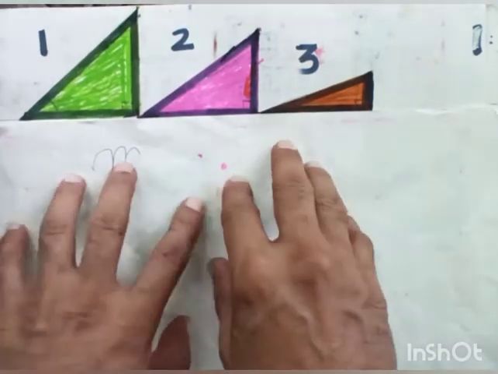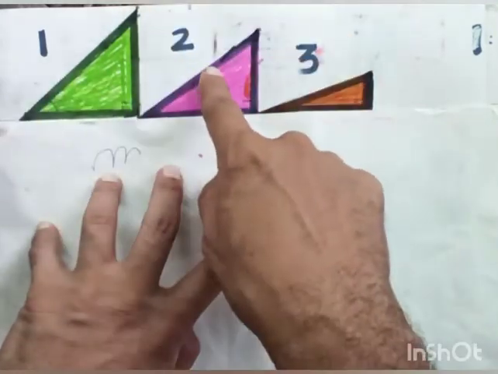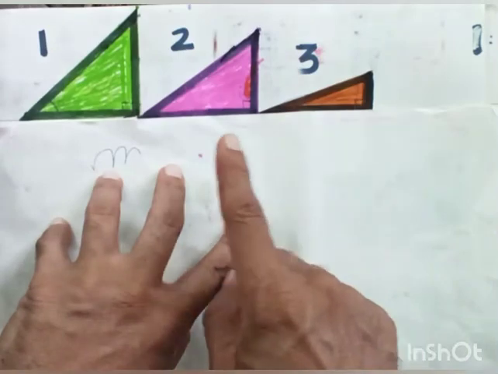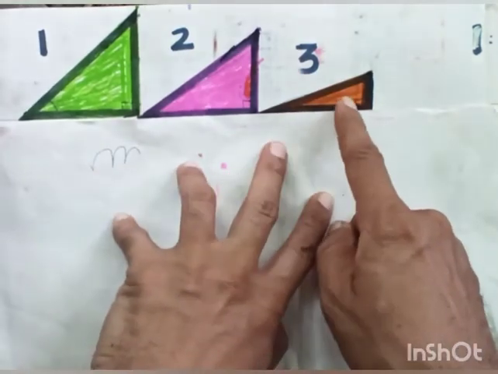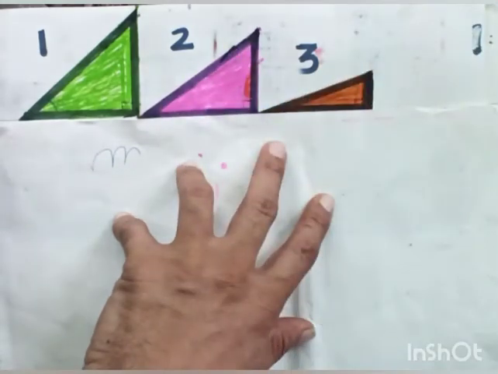Again, I put the question back to you. There are three triangles here, or in simple words, three slopes: 1, 2, and 3. Which is the highest? Definitely your answer will be the green one, which has the higher slope. And which is the lowest? Definitely the orange one, which has less slope. And of course, the pink one will be in the middle. Now, what makes the difference?